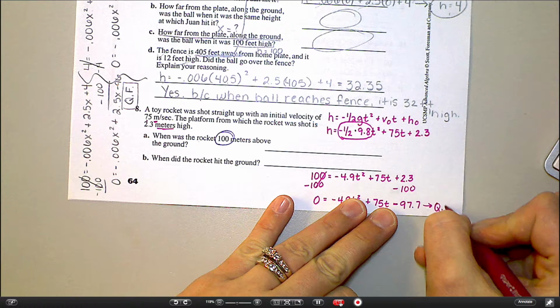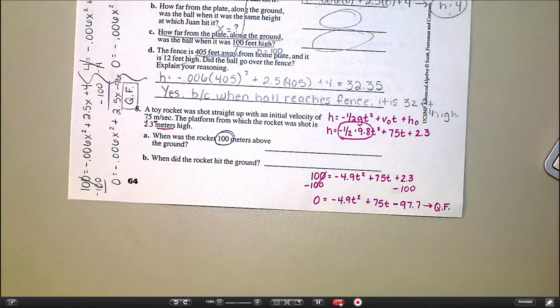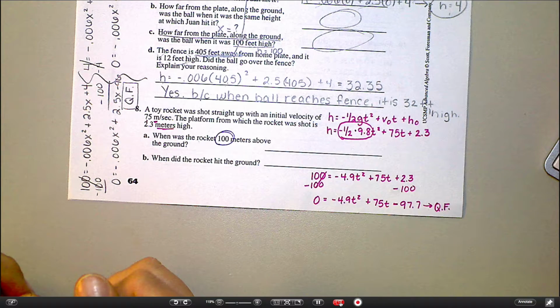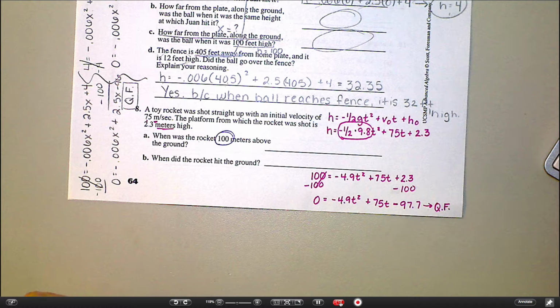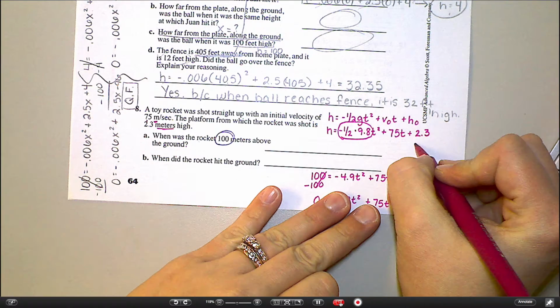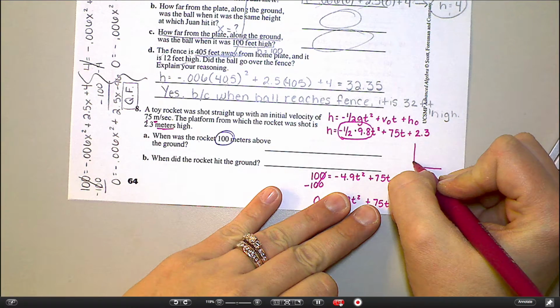Okay, and once again, to solve something like this, to look for the time, I'm going to do quadratic formula. And I'm not going to do that here. If you're still stuck on quadratic formula, I suggest you look back at your notes and some of these examples we've done. But we've done a ton of quadratic formula already, so I'm not going to take the time now to do it. But you go ahead and finish that up so that you can answer part A. Now, there's going to be 2 answers there also, remember, because you're going to hit 100 meters going up and going down.